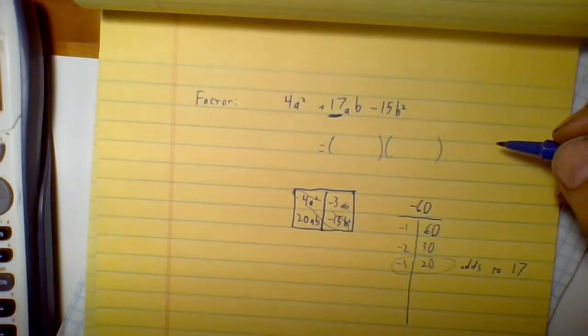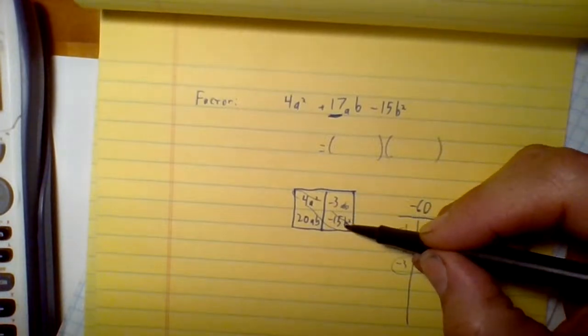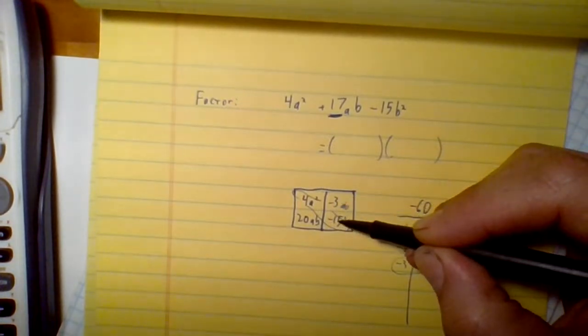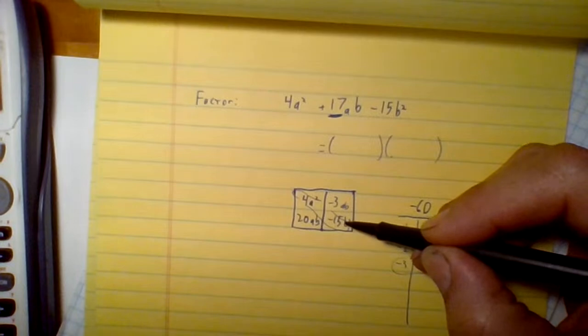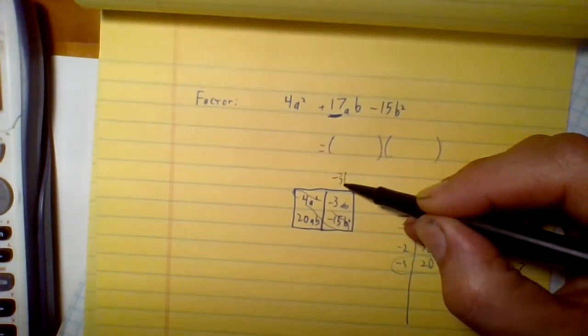Now you've got to go inside out, pulling out the common factor of the rows and columns. We have a column that's all negative right here. If you look at these two terms, the common factor is 3b, but when they're both negative like that, the GCF we're going to use is negative 3b.